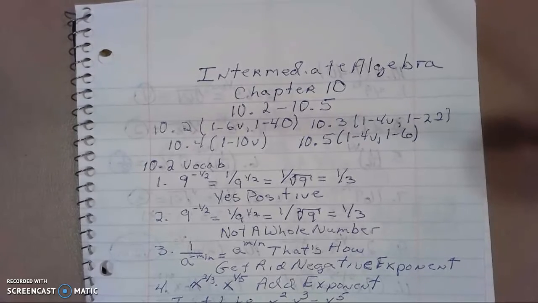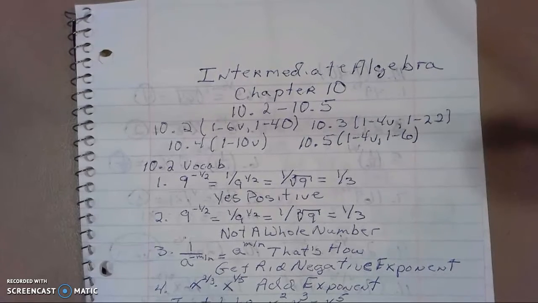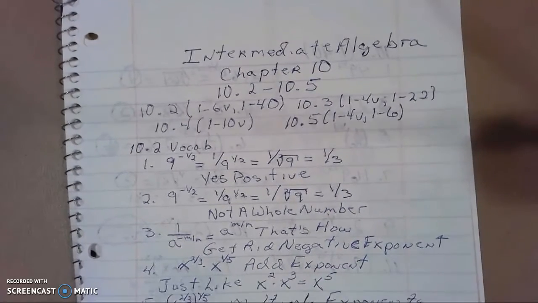This is the lecture for the assignment on 10.2 through 10.5. I will do separate videos for each section, and they will be embedded always under your assignment tab for that assignment. When I get a video lecture done, I will embed it in there. First, we will go over 10.2.